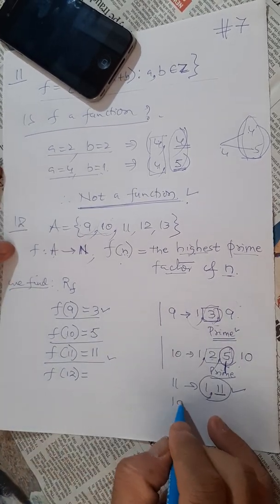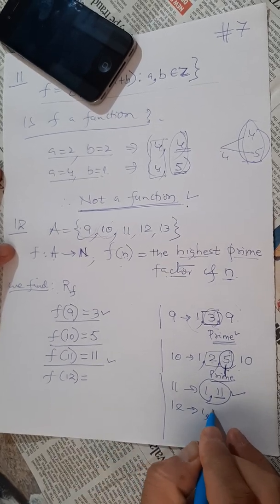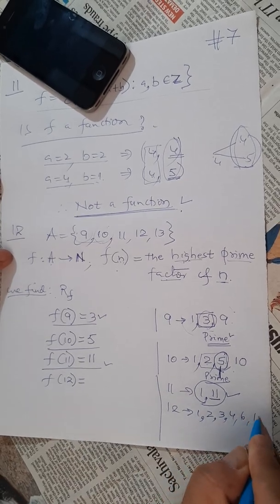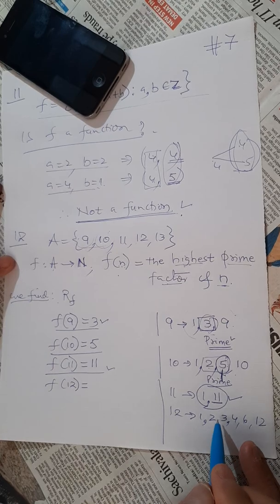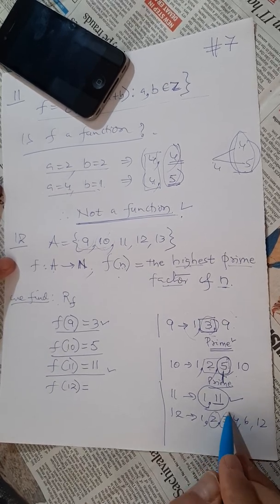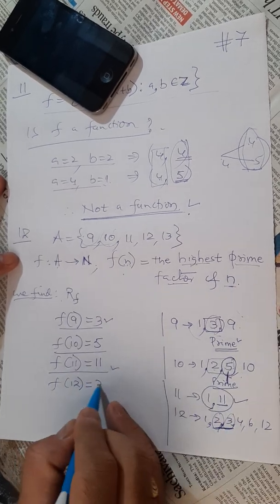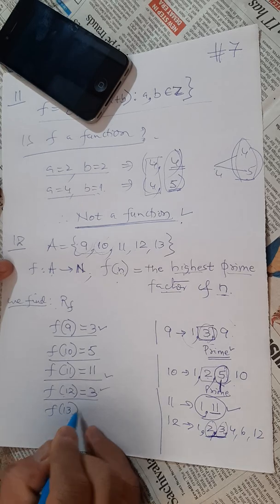You write the factors of 12. What are the factors of 12? That is 1, 2, 3, 4, 6 and 12. Among these, the prime factors are 2 and 3, and the highest one is 3. So F of 12 is 3. 13, you know, it's a prime number.